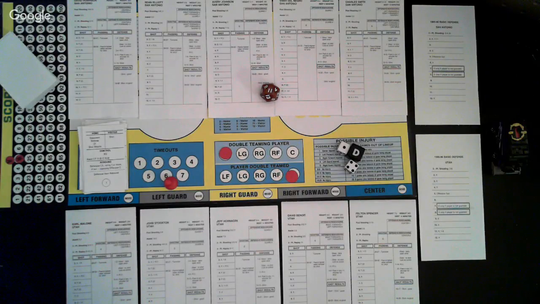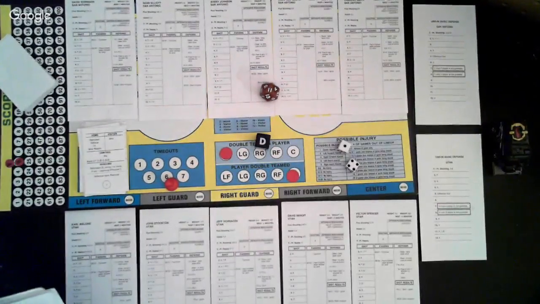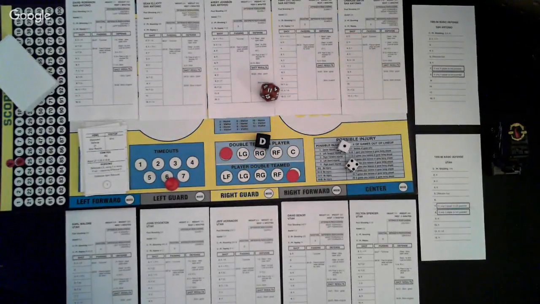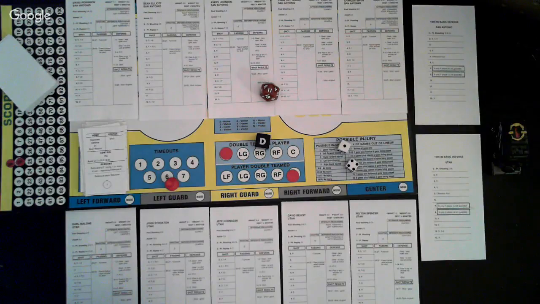If the double-teamed offensive player attempts a shot and a black die reading is D, the shot is automatically no good. Incidentally, the double-teamed offensive player must always shoot. So if he comes up with shot, he has to take the shot.